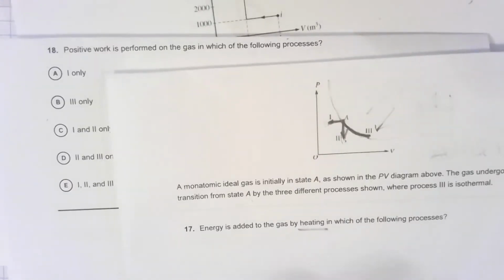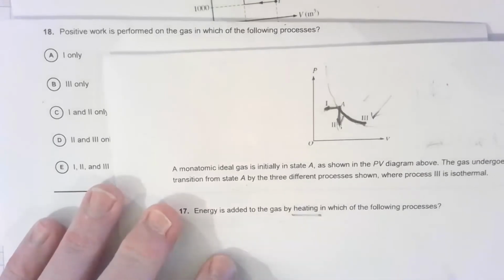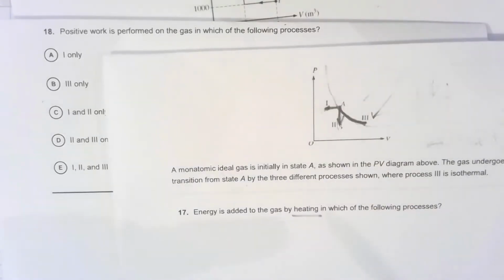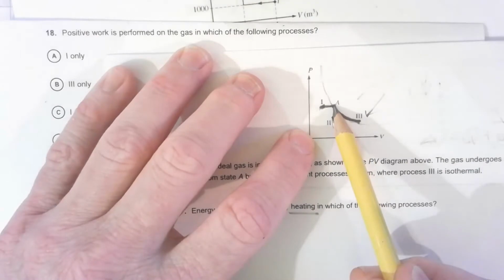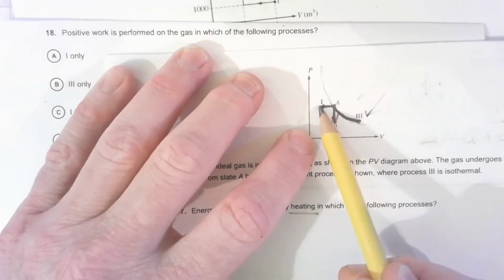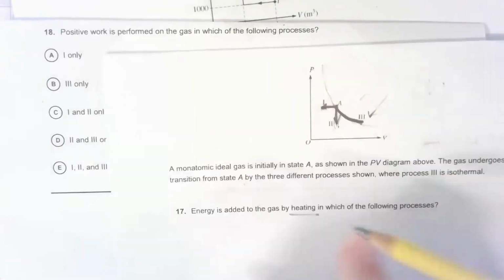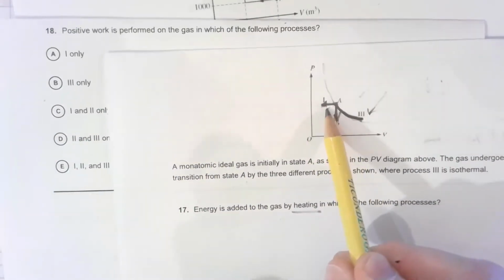There we go. According to AP, positive work is done when the volume is compressed, when something does work on the gas. So in which one of these, 3 or 1, are we moving to the left? Are we compressing the volume? It'll be this one.